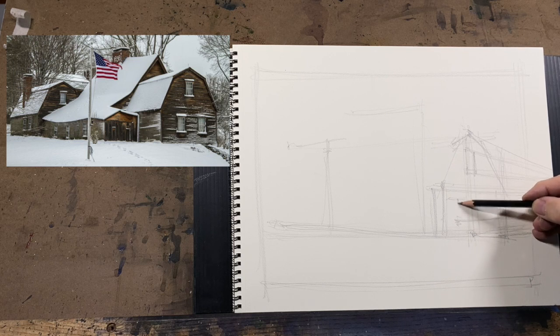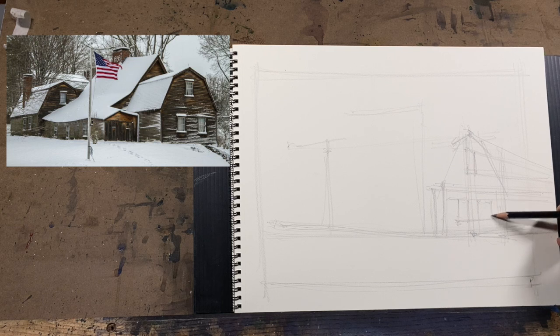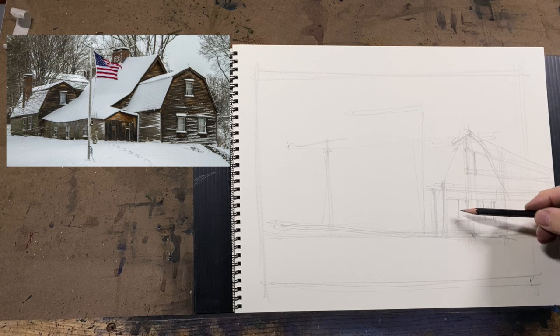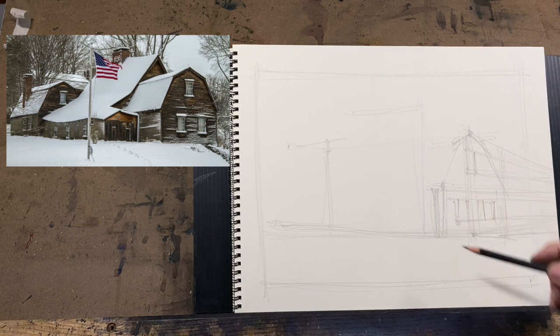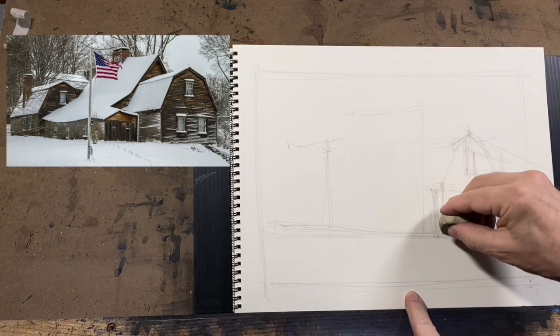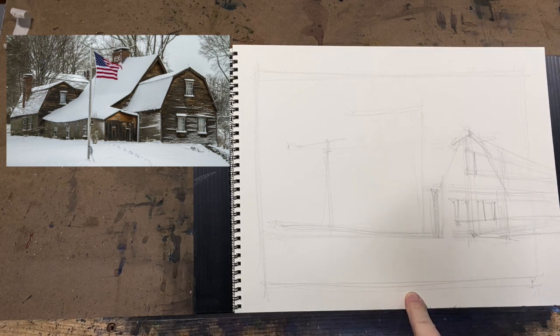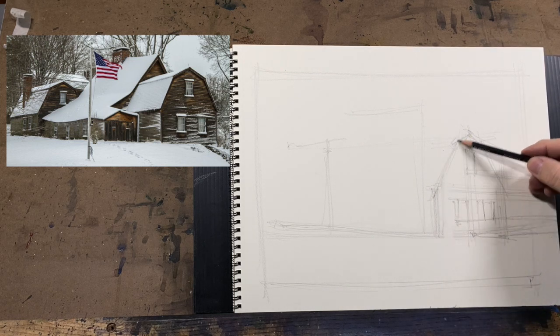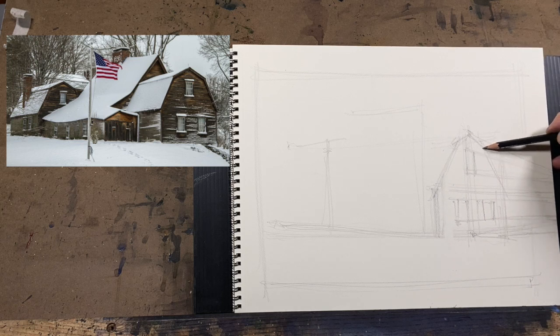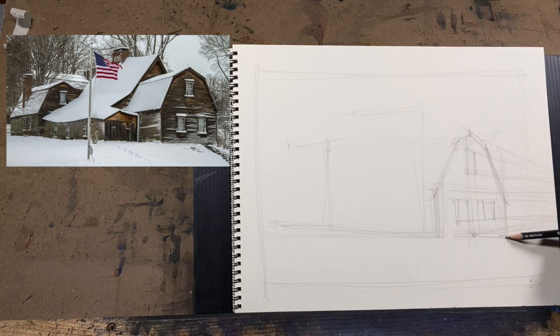Maybe just a little early for this detail, but so this is the facade of one building.